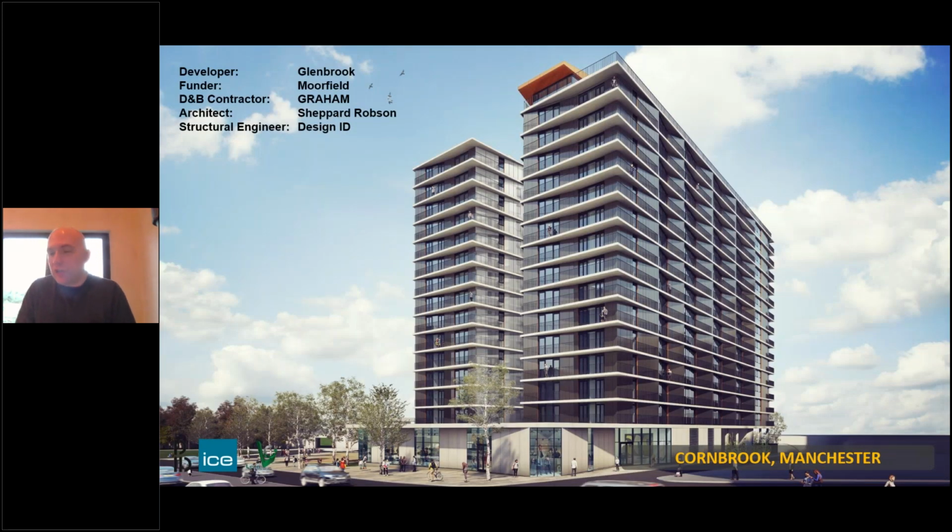The third and final project example I'm just going to run through here is a 15-story residential development within Manchester. The developer was Glenbrook, the funder was Moorfield. The design and build contractor was Graham's, and the architect was Shepherd Robson. We were the structural and civil engineers for this building.